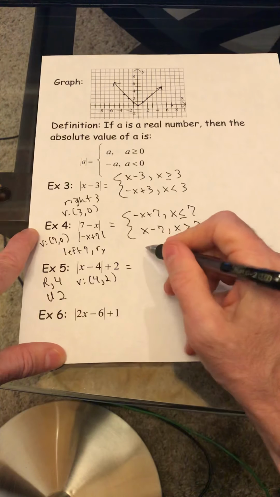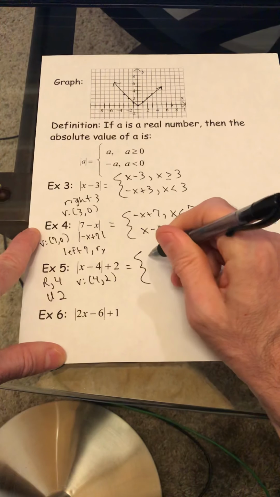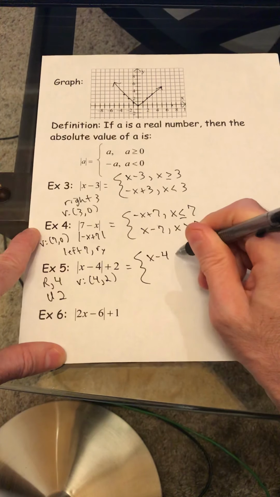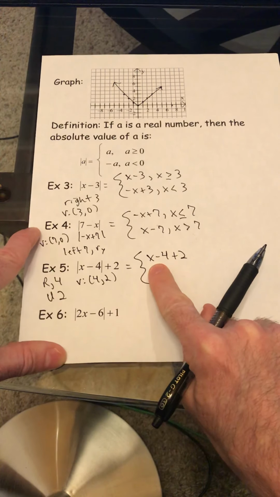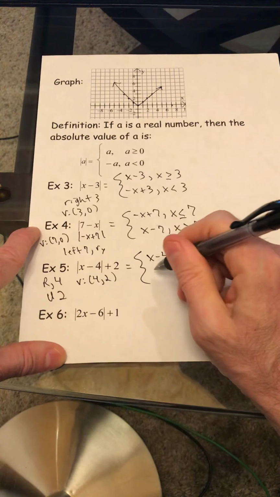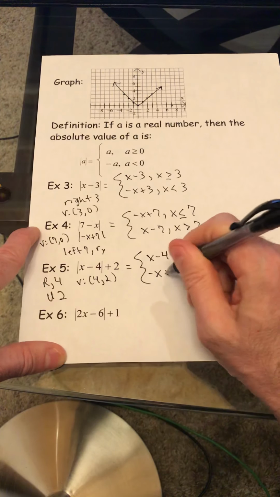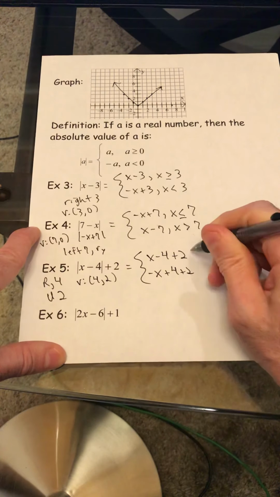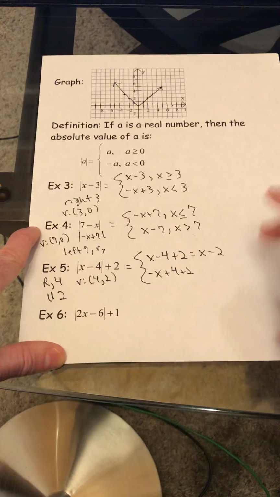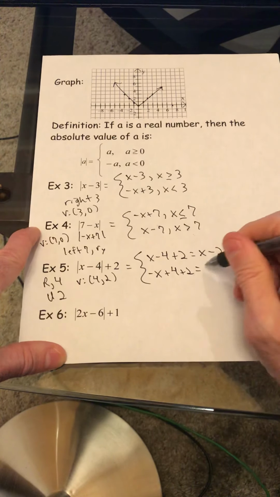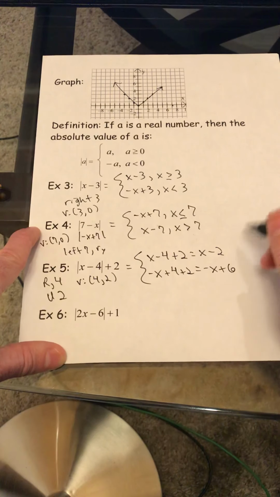So when we set up our piecewise function, the only part you're going to take the opposite of is within the absolute value. So your two functions actually end up being x minus 2 and negative x plus 6.